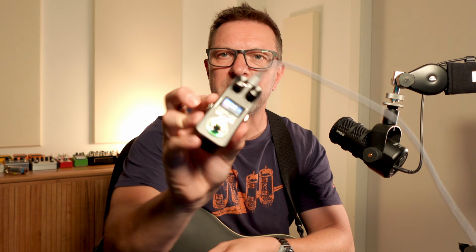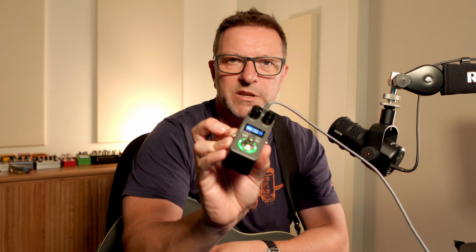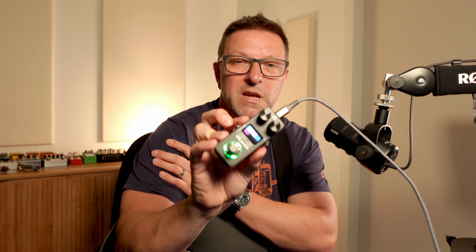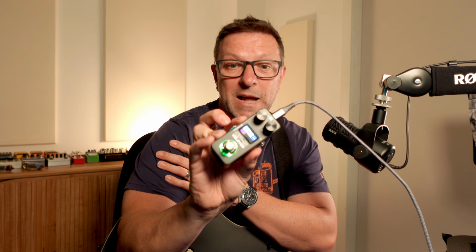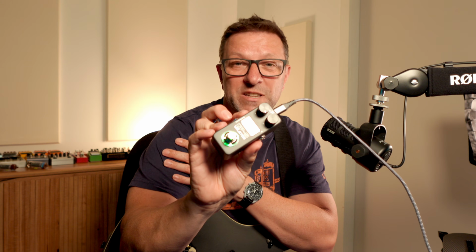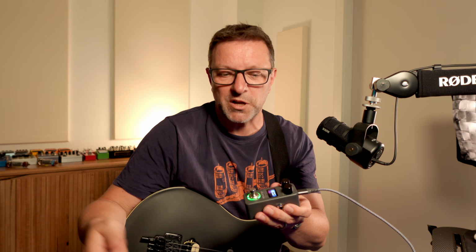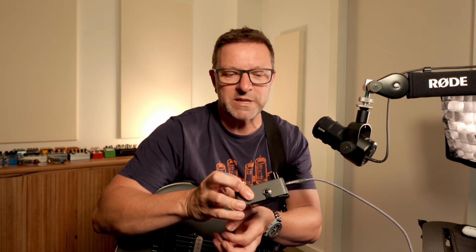I do want to stress though that this thing is only $120 in Australia. I've seen it's about $80 US in America, and there are deals to be had with these, and I've seen them for as low as $60 US. So they're an absolute bargain. They are a great backup if you have another modeler as well. So if you're doing a gig and your main modeler dies, you can always just plug this in and use one or two sounds and get away with it probably for the rest of the gig.